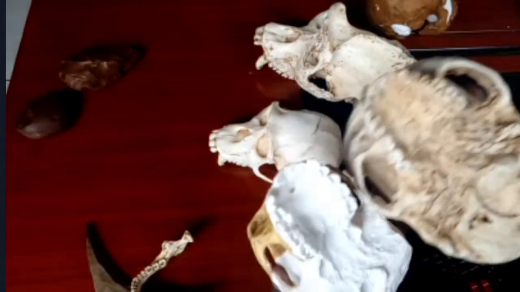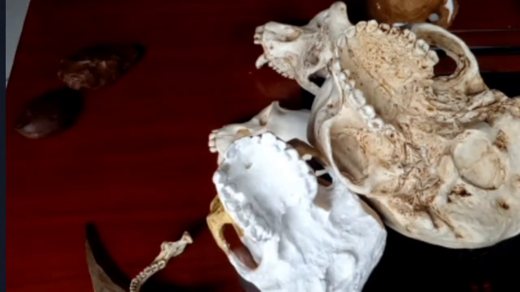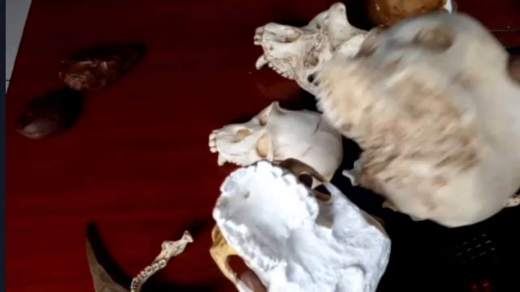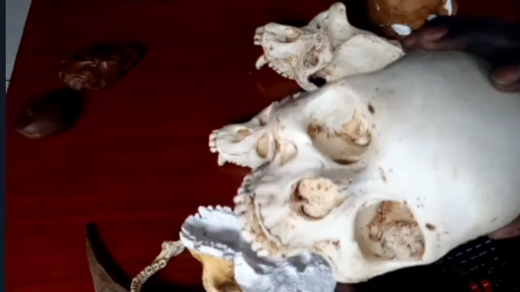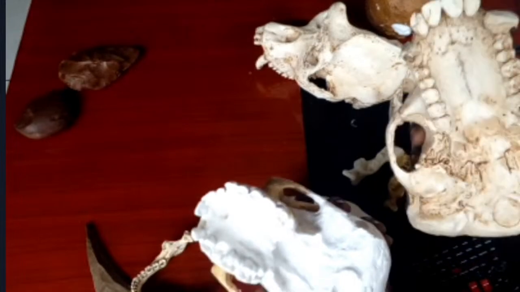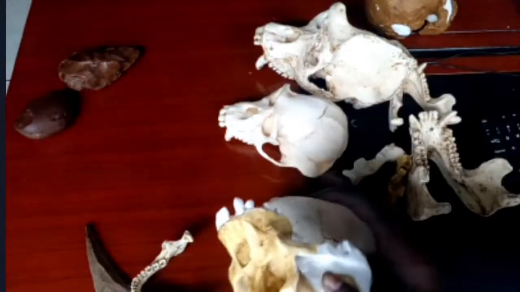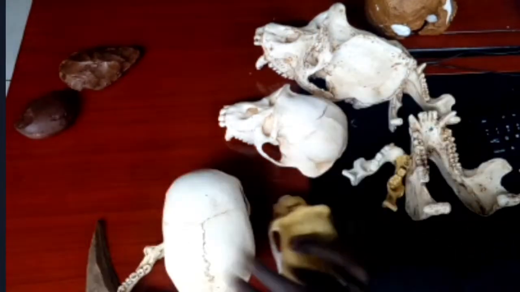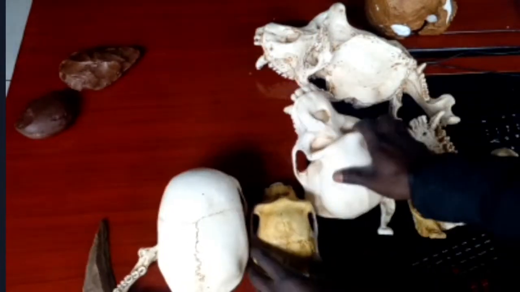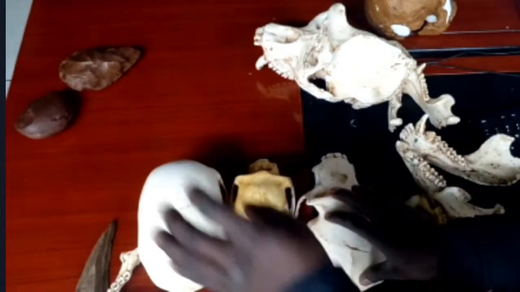So if you compare the two, you will see that it is not more human, and not more like these other apes. You understand? It means that it has some characteristics of this and some characteristics of this.